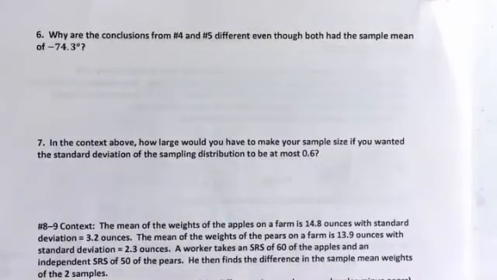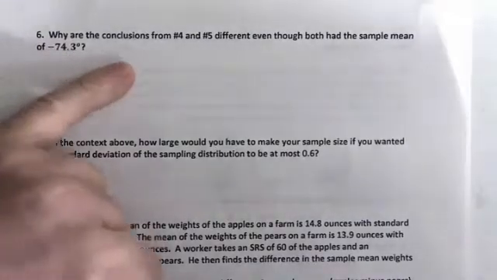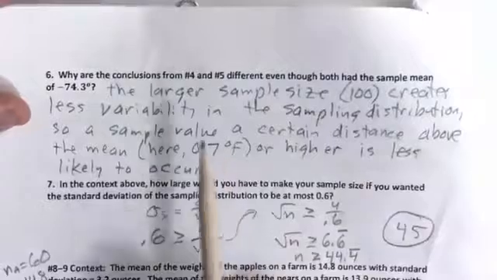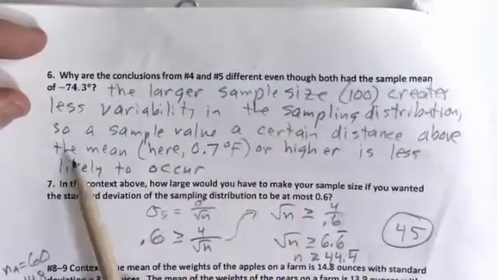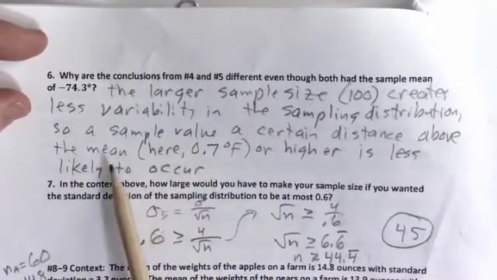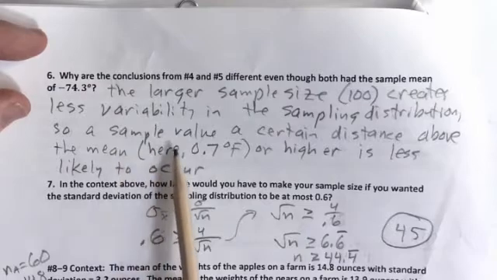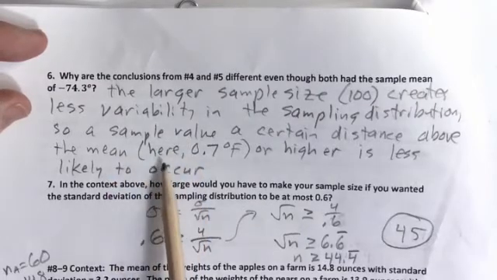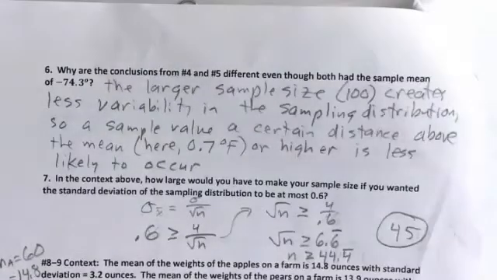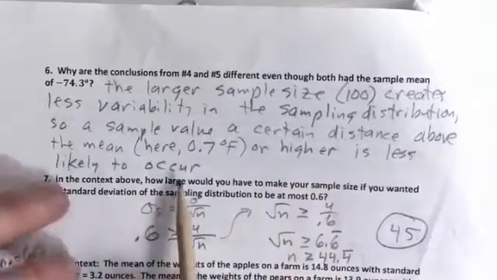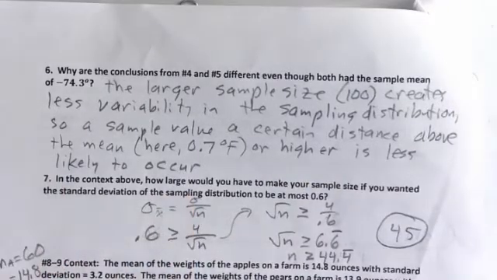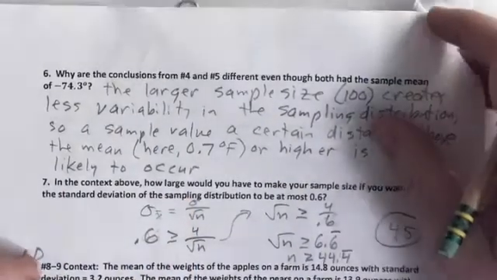And so that's what this question is getting at. And so I've written this out here. So this is how I would say this. Why are the conclusions different? The larger sample size, 100, creates less variability in the sampling distribution. So a sample value a certain distance above the mean, which in this case is 0.7 above, that's how far it is from negative 75 to negative 74.3, or higher, is less likely to occur. So with the bigger sample size, there's less variability, so values away from the mean are less likely to occur.